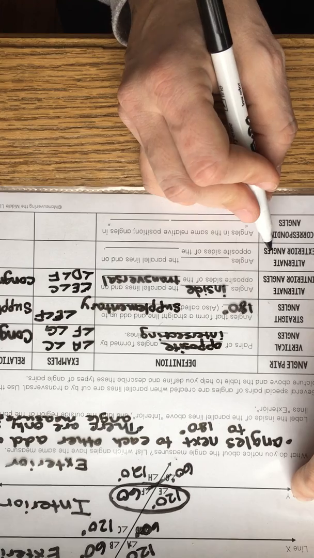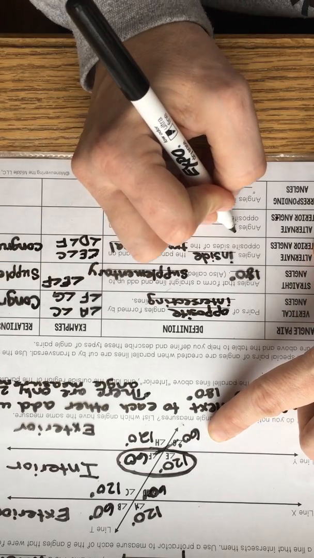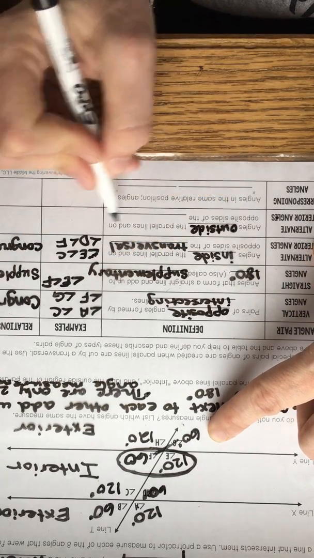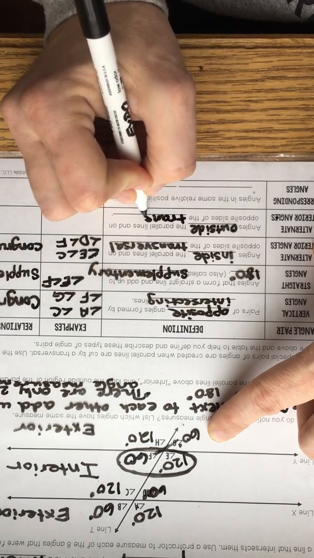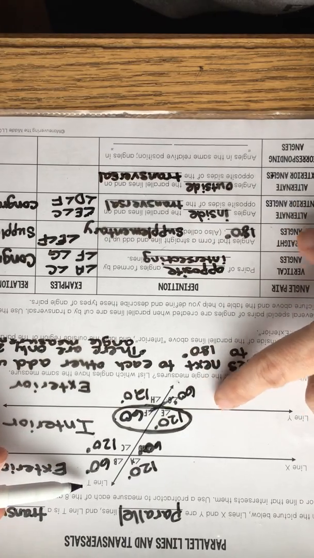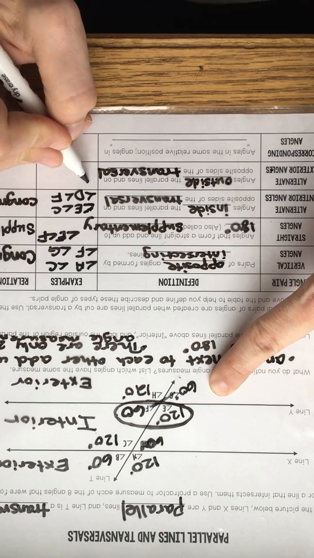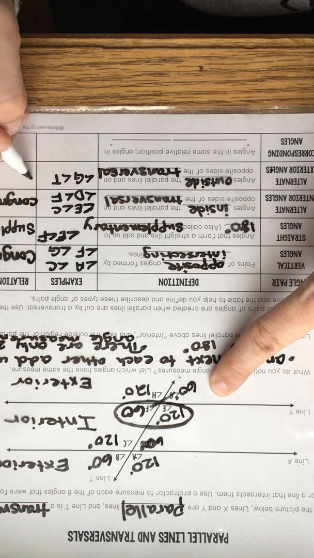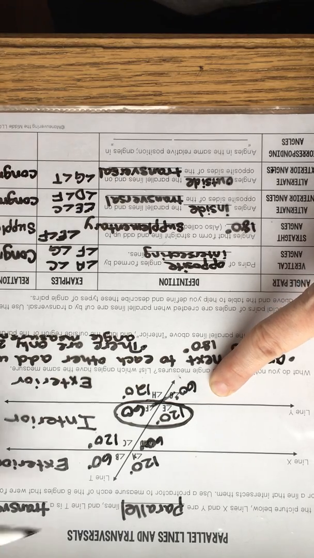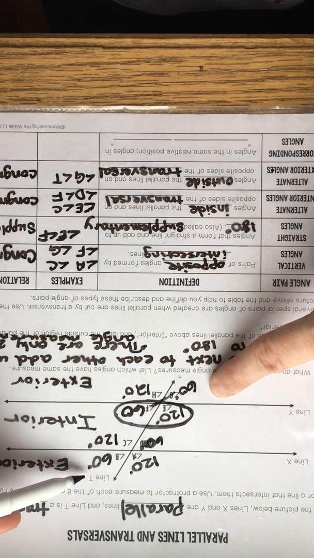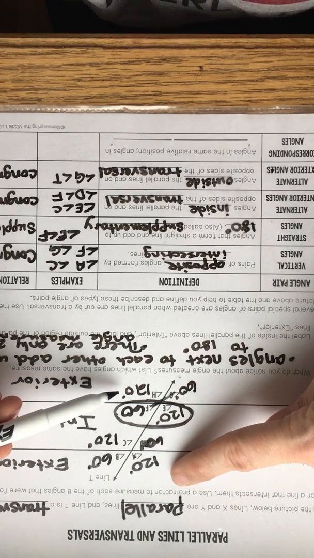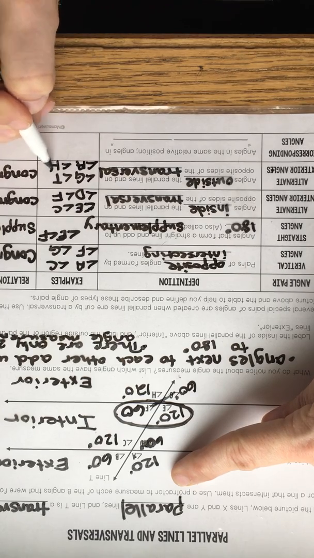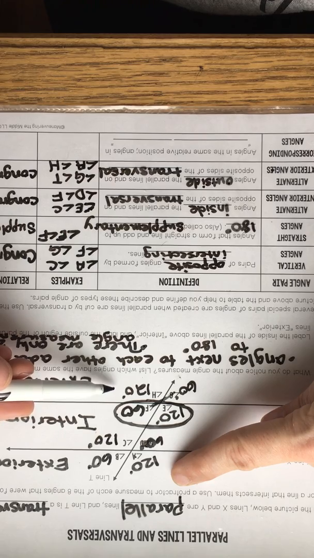All right, alternate exterior angles are going to be angles on the outside of the parallel lines and on opposite sides of the transversal. So, like angle G and angle T. And angle G and angle T are both 60 degrees, which makes them congruent. Do you see another set that would be alternate exterior? Yep, angle A and angle H. Those are both 120, so those are also congruent.